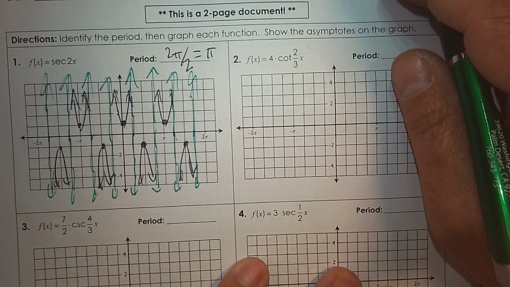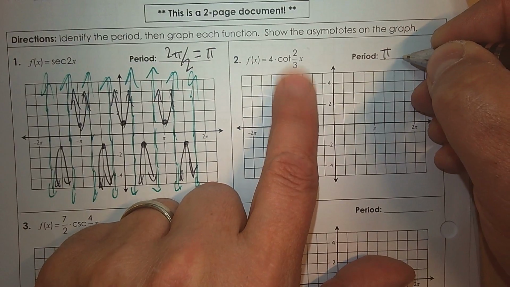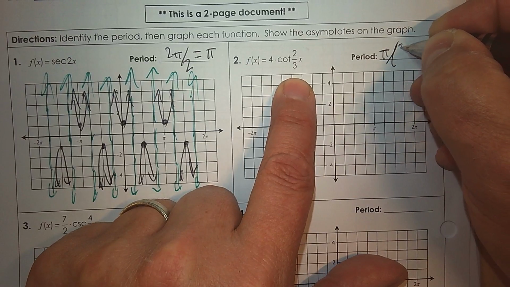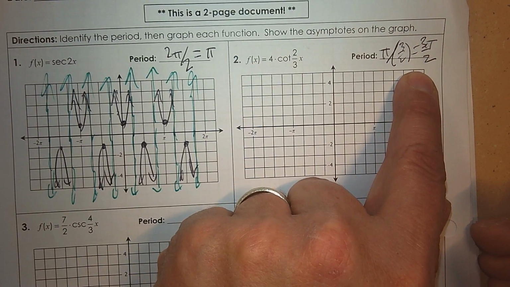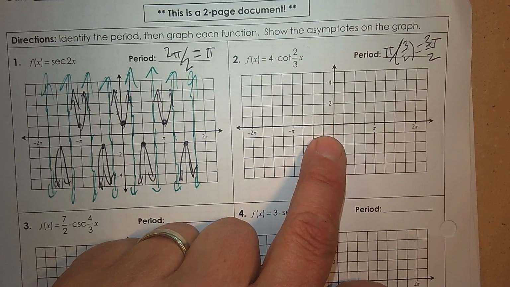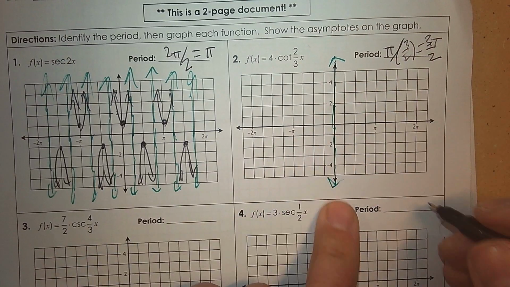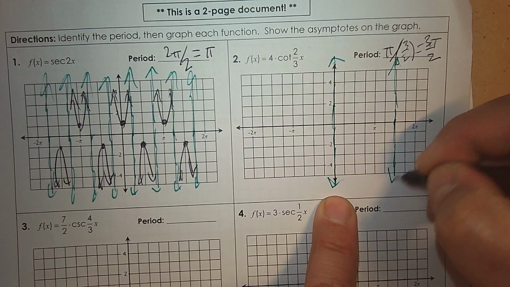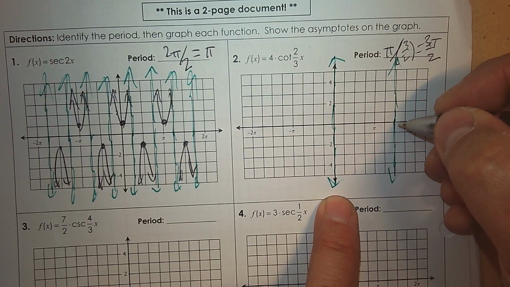Number 2 is cotangent. Its period would be pi, but I'm going to undo what's inside by multiplying by the reciprocal. So if I do that, the new period is 3 pi over 2. Cotangent starts with an asymptote. So right at 0, we'll start with an asymptote. And then at 3 pi over 2, it will end. That's one period, one cycle. In the middle between those two, what is that, 6, so 3.